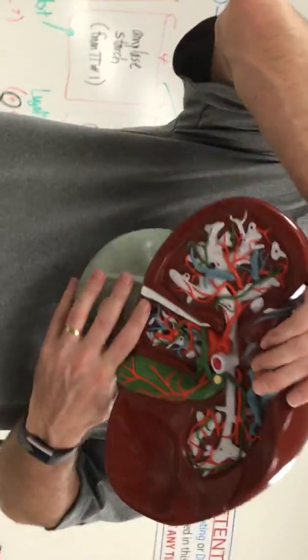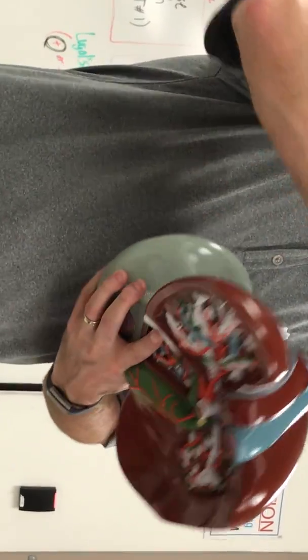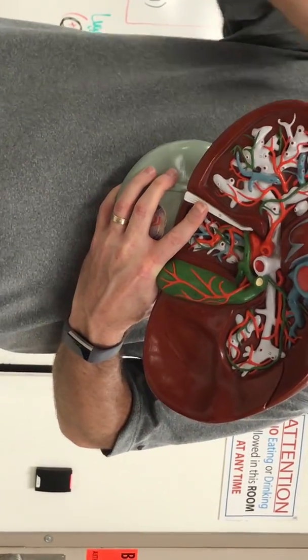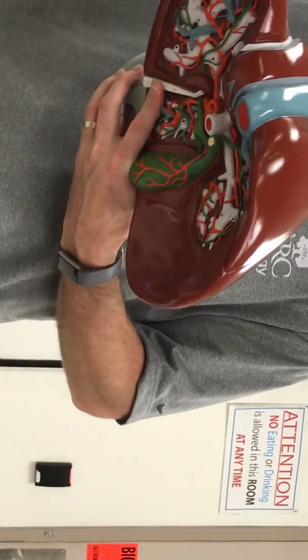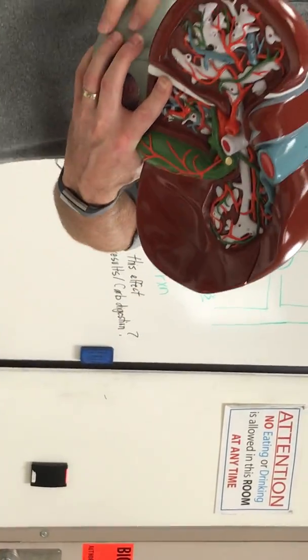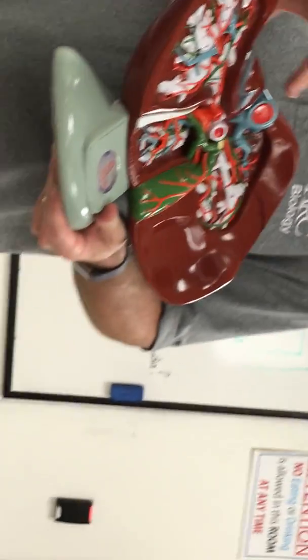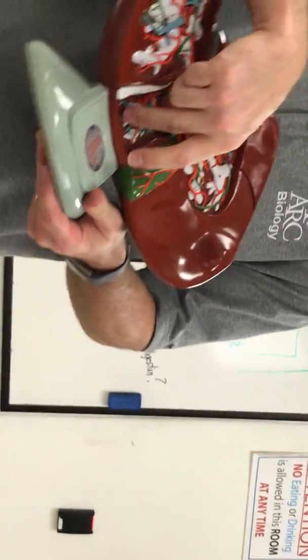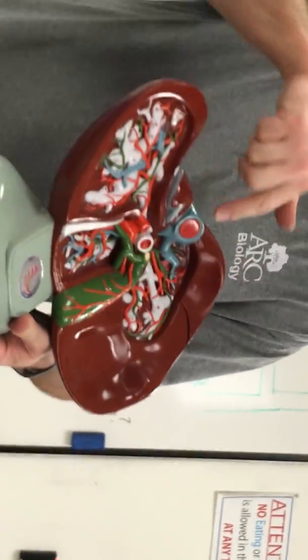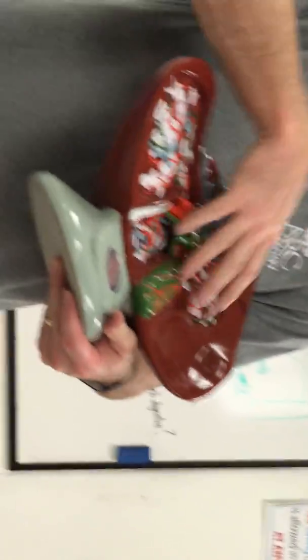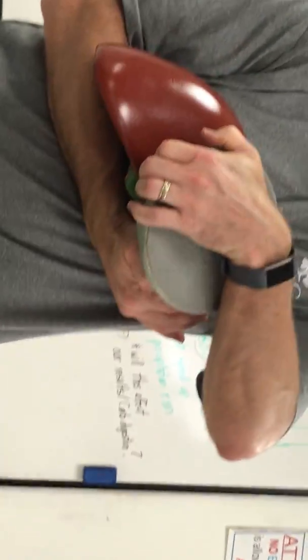And then this blue vessel here: inferior vena cava. And then this tail-like lobe next to it: caudate, which means tail. So you have caudate next to vena cava, quadrate next to gallbladder. So quadrate and caudate are in a similar location. They're both inferior.